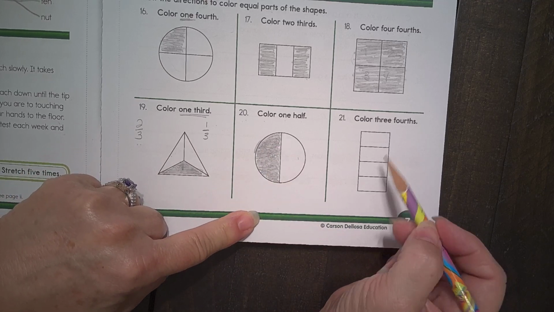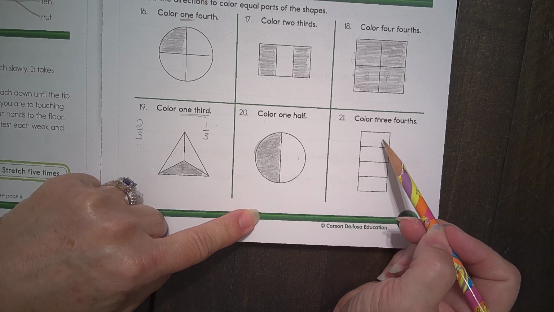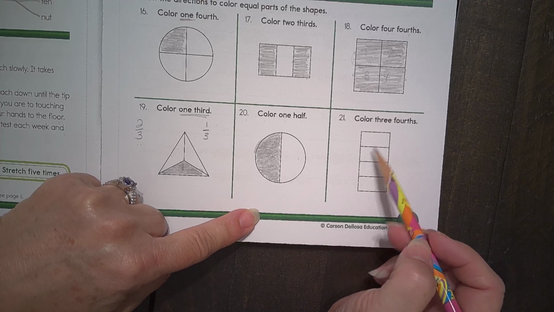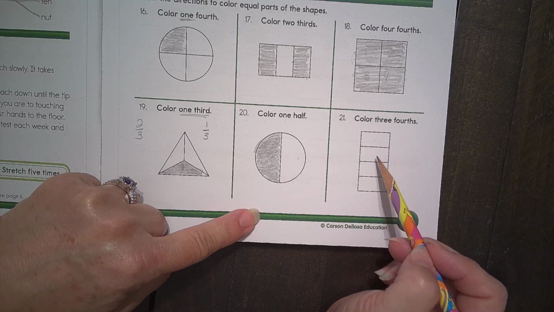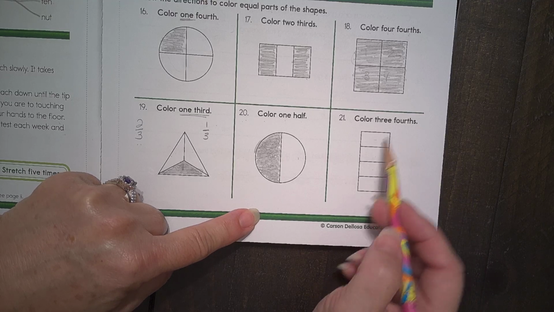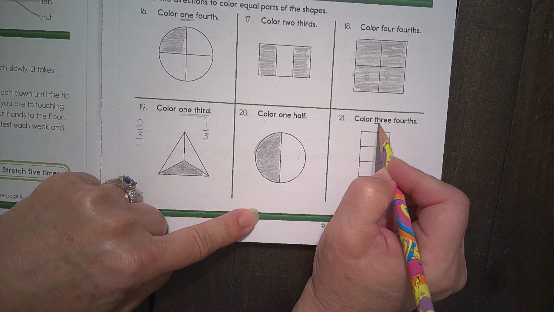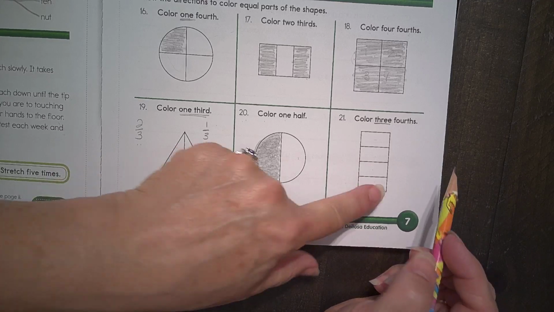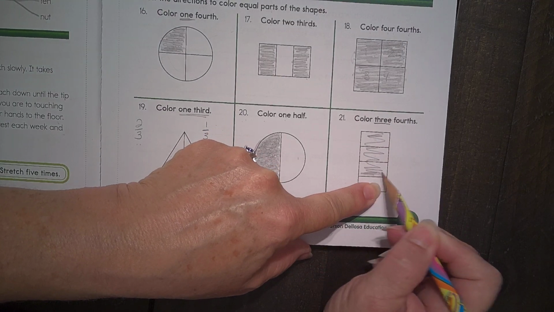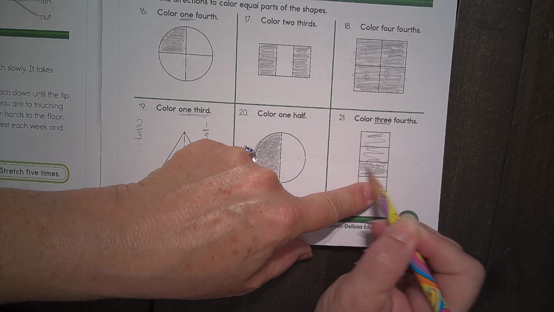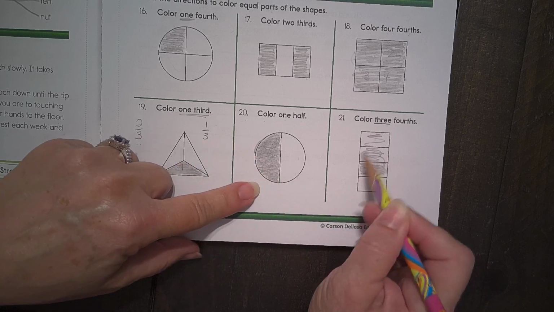Alright, the last one on page 7. Color 3/4. So 4th means it's cut into 4 pieces. So 1, 2, 3, 4. And we are going to color how many? 3. So we're going to color them all? No. I'm just going to color 3 of them.